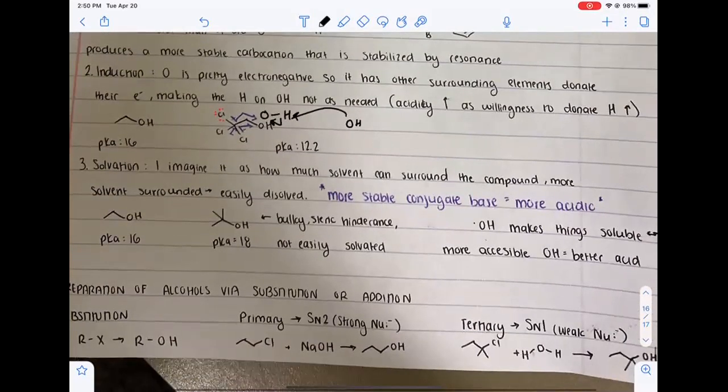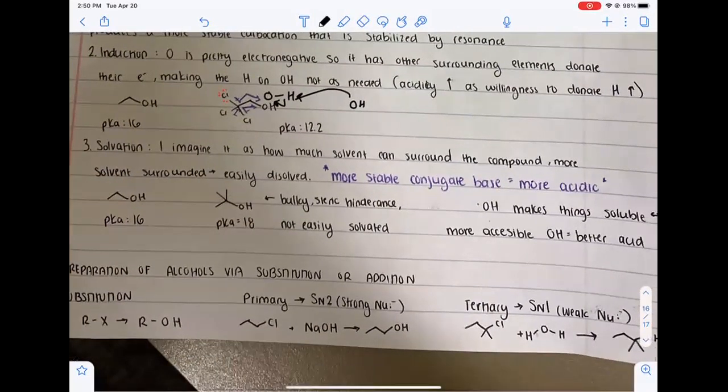And then the last thing is solvation, which is the amount of solvent that can surround your solute. So over here, again, we have just this OH on there, and that pKa is going to be 16. Whereas over here, when we have tert-butoxide, we can see that because it's bulky, not as much solvent would be able to surround it and get into all of those nooks and crannies. So it's going to be less acidic.